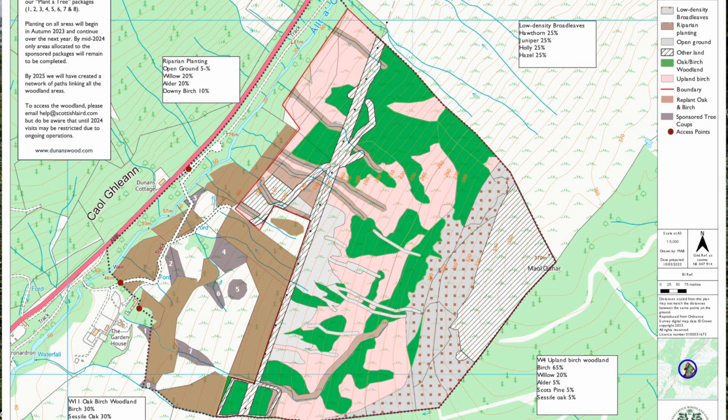But it will also mean that the whole of this area, including the stuff to the north and west of the river that you can see wandering down there towards the bottom left, is also included in this public access. The parking for the public access will be where we have staged all the harvested wood, which is just by Dunans cottage there.